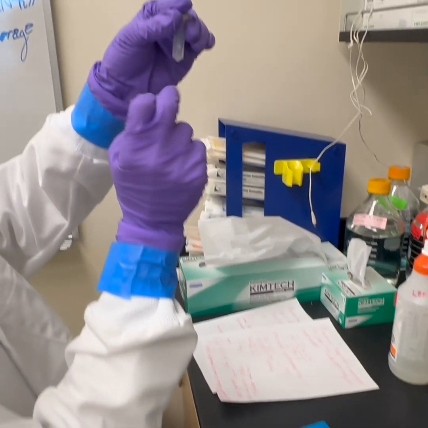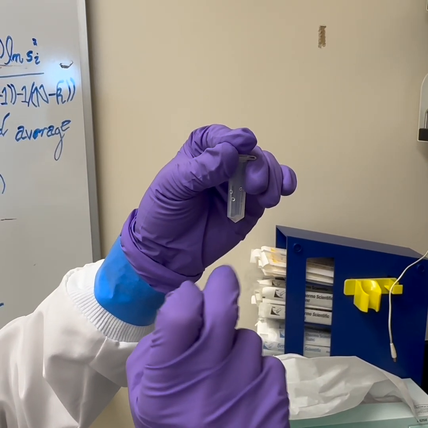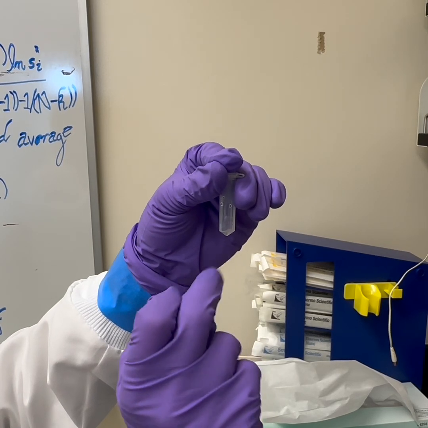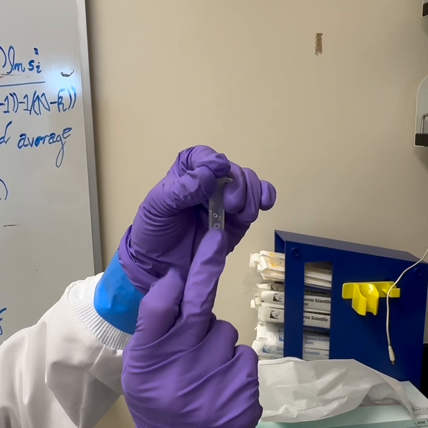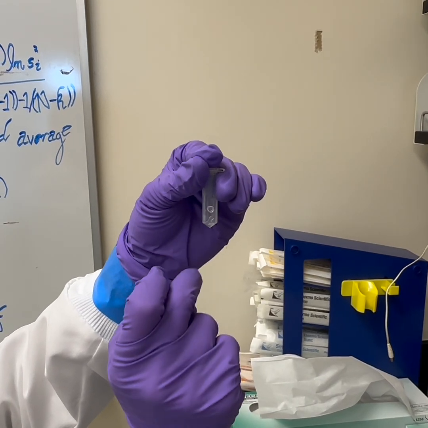So you see I'm mixing it. It's a little harder with small volumes to make sure you don't get those droplets up there and so that you're able to mix it. So you can do it either this way or you can use a micropipetter to mix it.